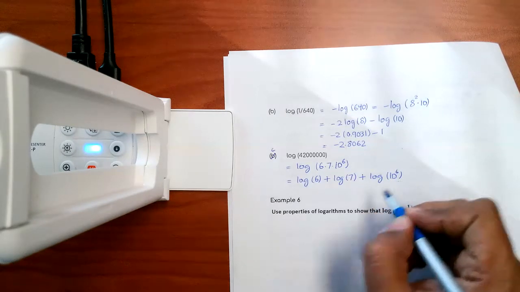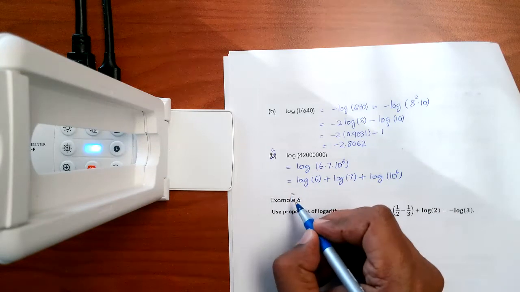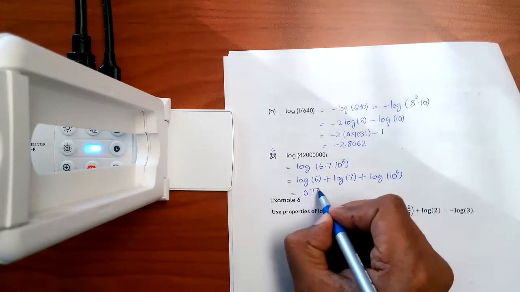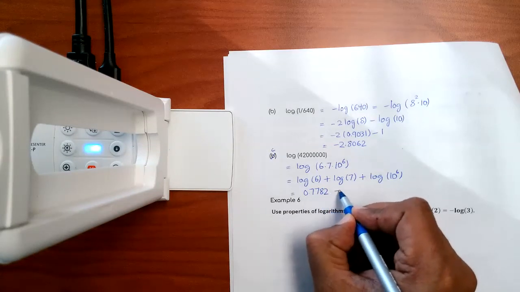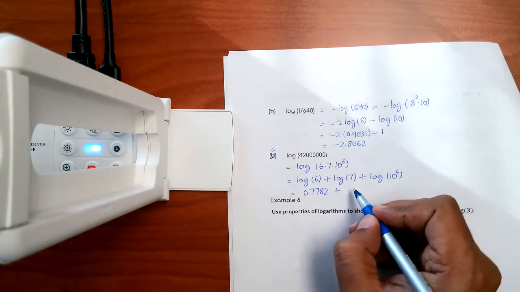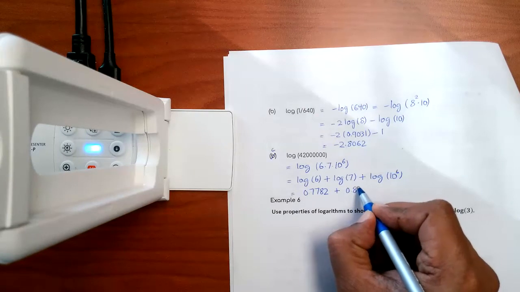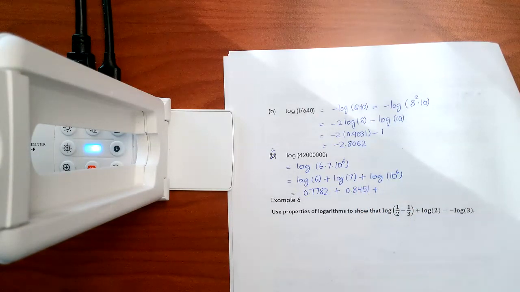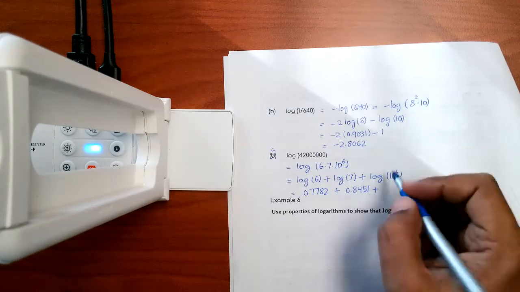Okay, so from the table I had shown you earlier, log of 6 is 0.7782, log of 7 is 0.8451, and log of 10 exponent 6 is basically 6.